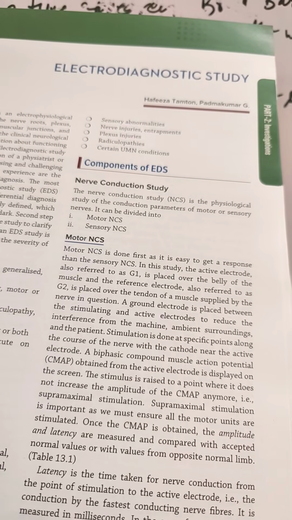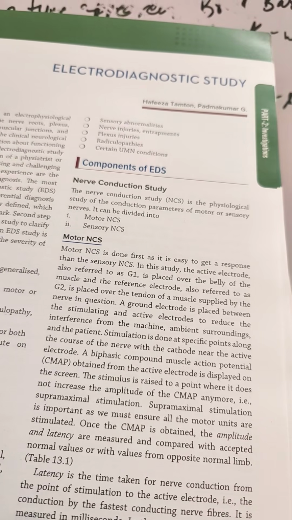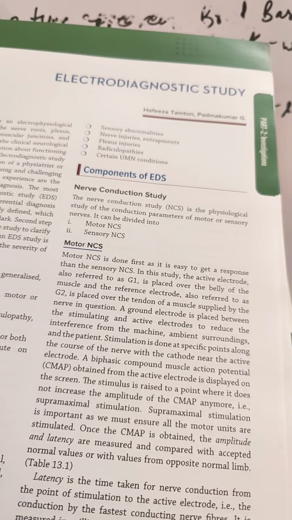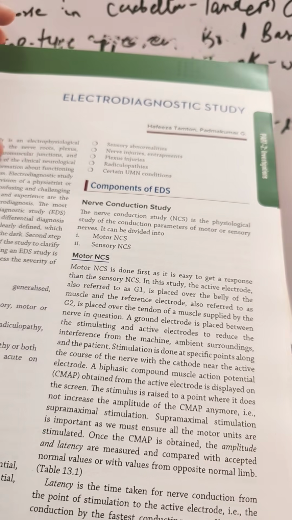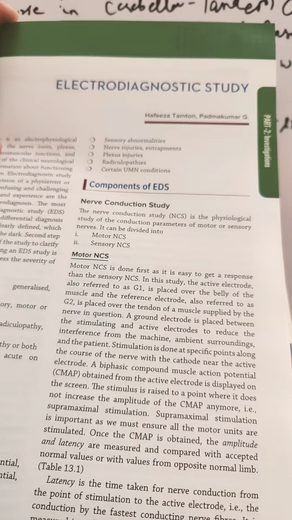Nerve conduction study is a physiological study of conduction parameters, motor or sensory. Motor nerve conduction study is done first, as it is easier to get a response than with sensory.